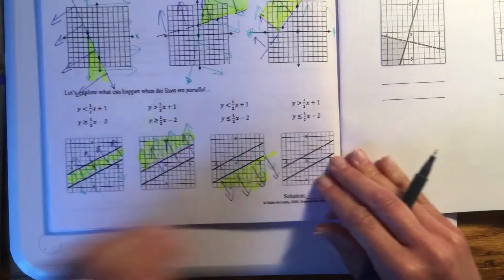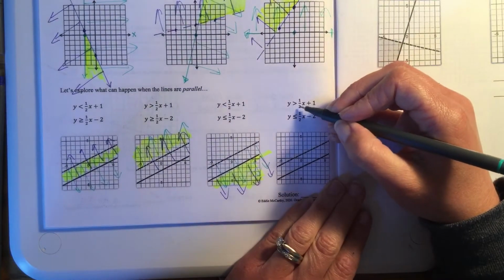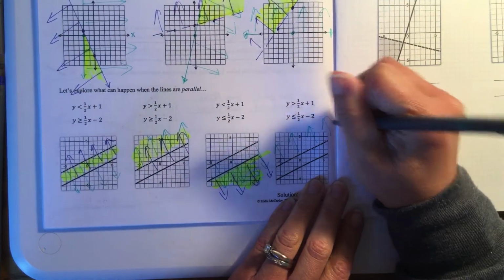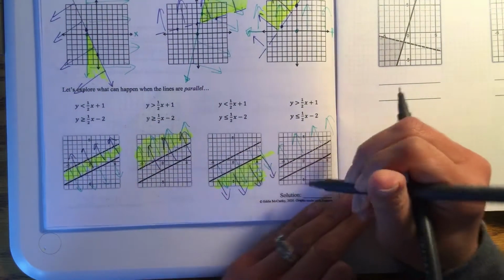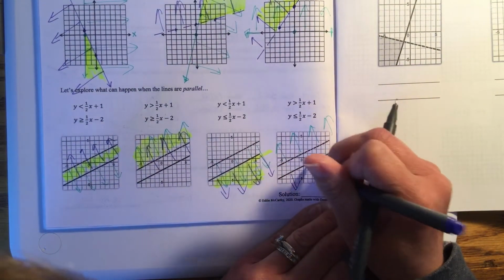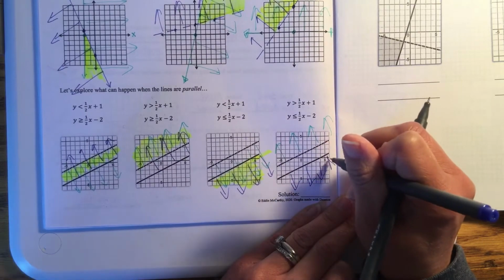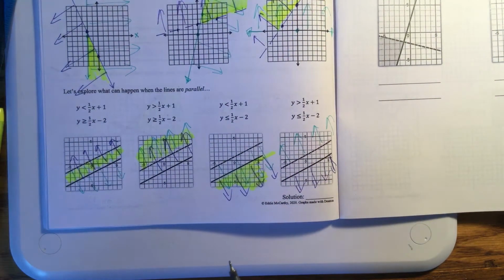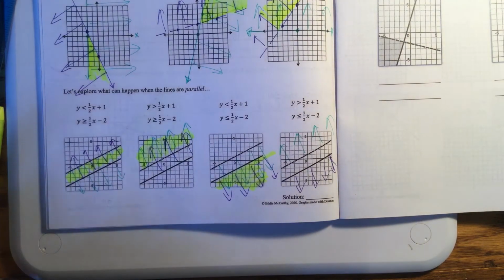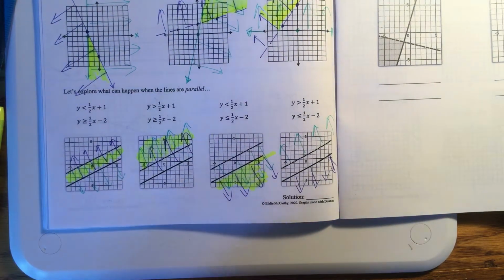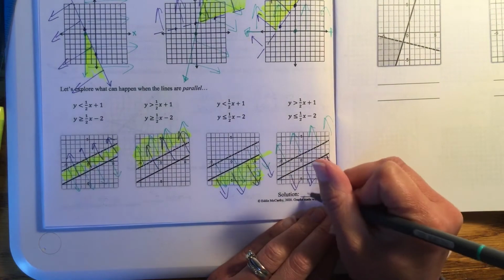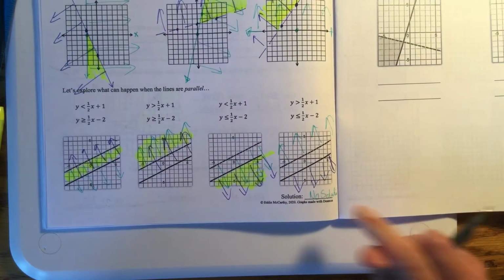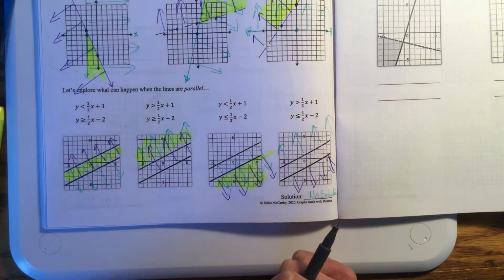And then the last one, y is greater than the top equation, and it is less than the bottom equation. Oops, my arrow is going the wrong way. So on that last one, what happens? This is a no solution on this last one.